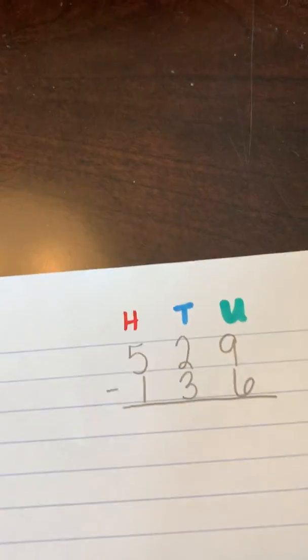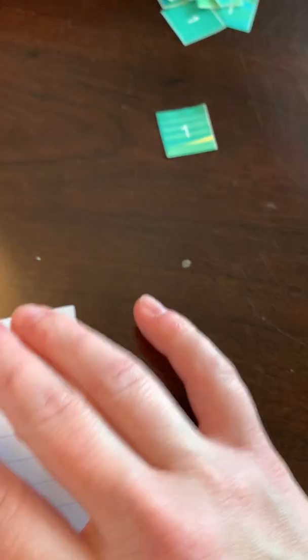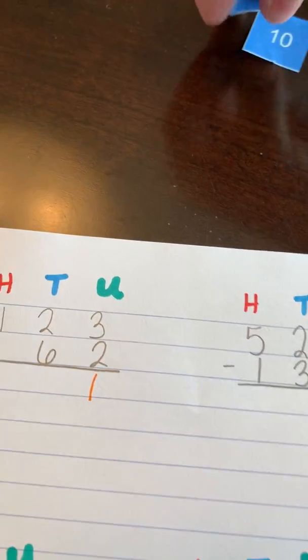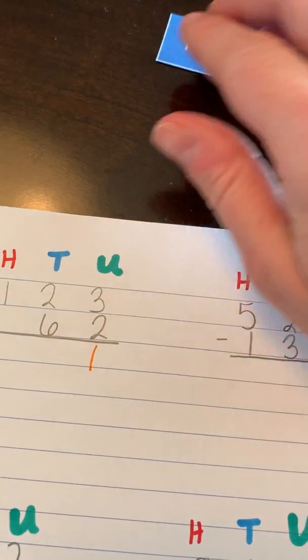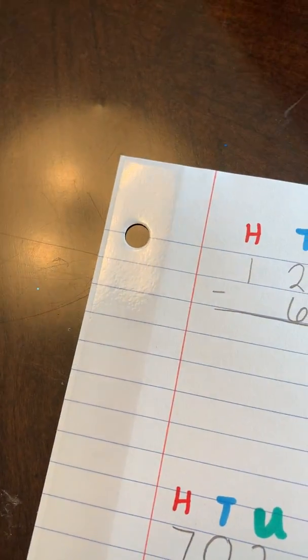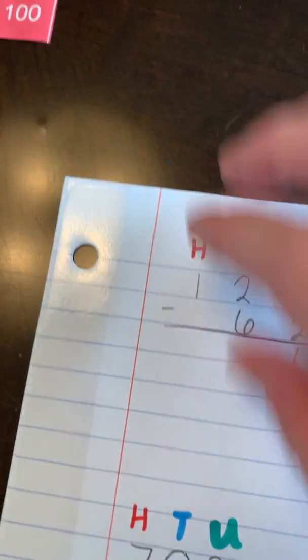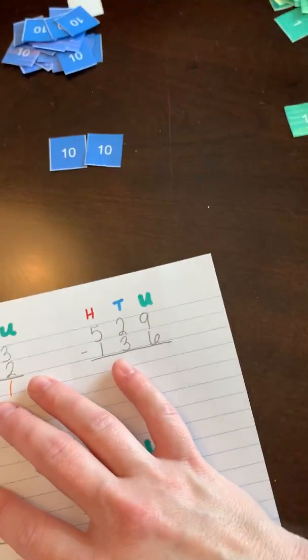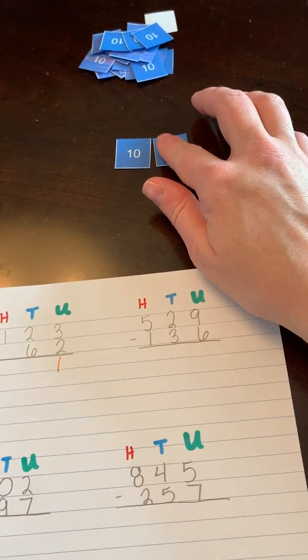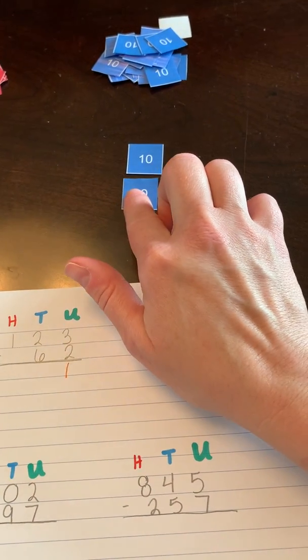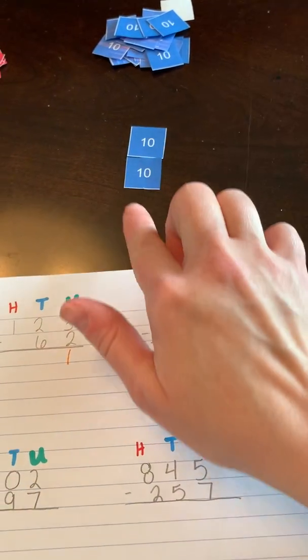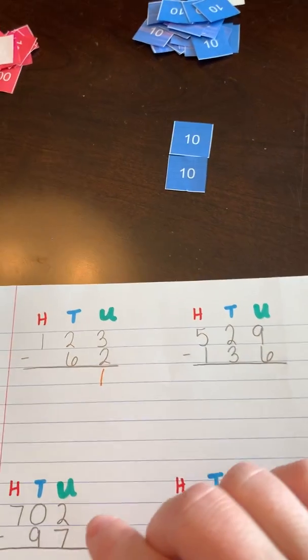Okay, so we have 1 unit left. We took 2 from 3. We have 2 in our tens place, and we have 1 in our hundreds place. Okay. Now, traditionally, the Montessori Stamp Game is presented going down in a straight row.